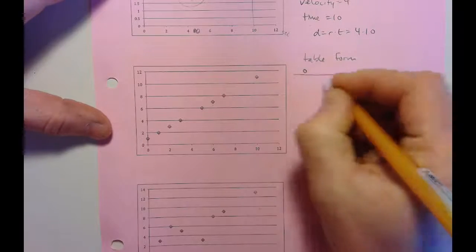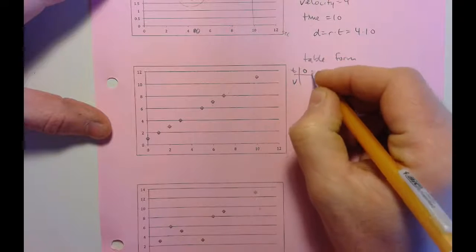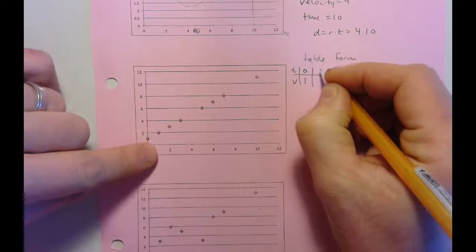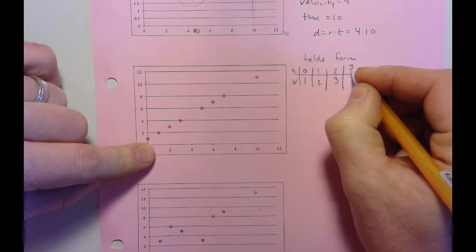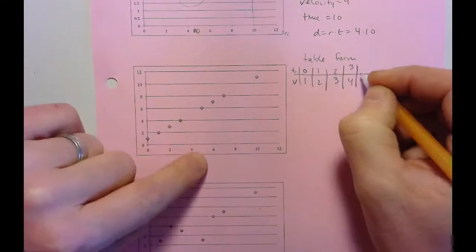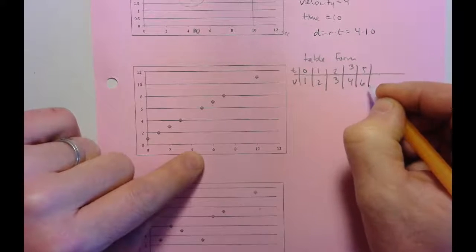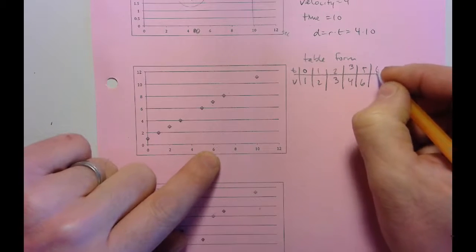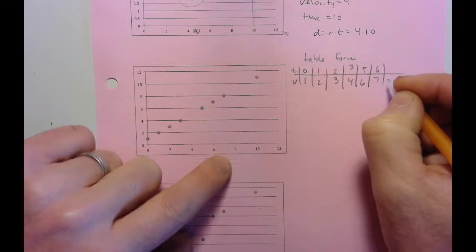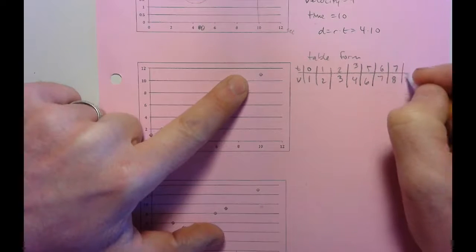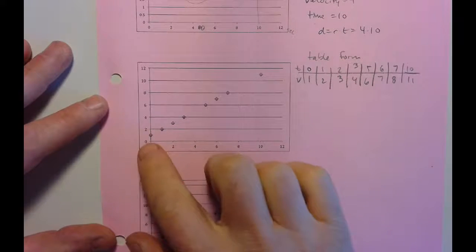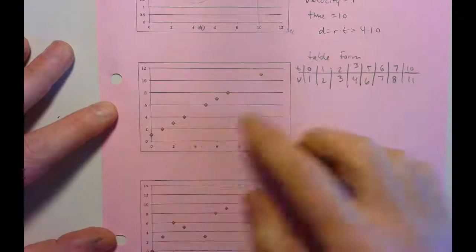My table form for this would be something like this: at time 0 the velocity is 1, at 1 it is 2, at 2 it is 3, at 3 it is 4, at 5 it is 6, at a time of 6 the velocity is 7, at a time of 7 my velocity is 8, and at the time of 10, the velocity is 11. So we can see in this case it looks like the velocity is going up. It almost looks like it's linear.